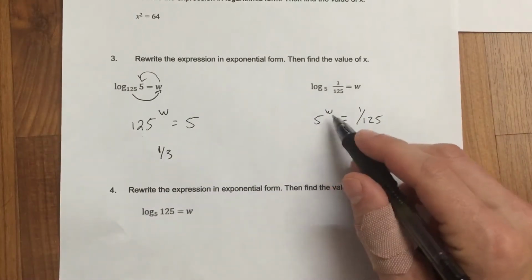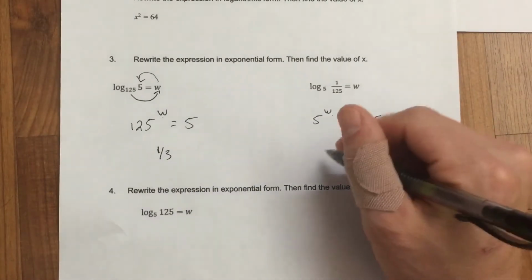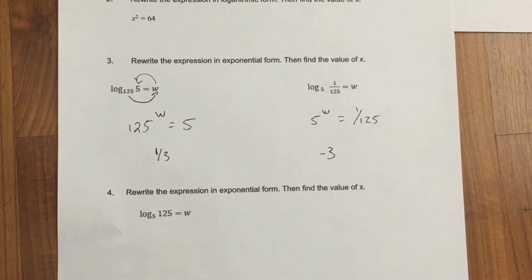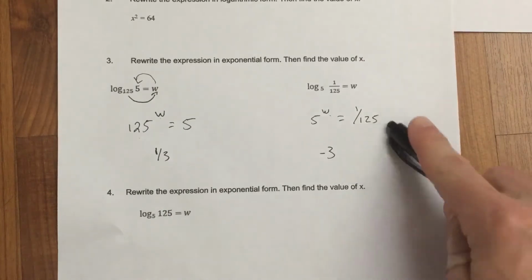Over here, 5 to what power equals 125? That would be 3. 5 to the third power is 125. 5 to the negative third power writes that as the reciprocal, or 1 over 125.